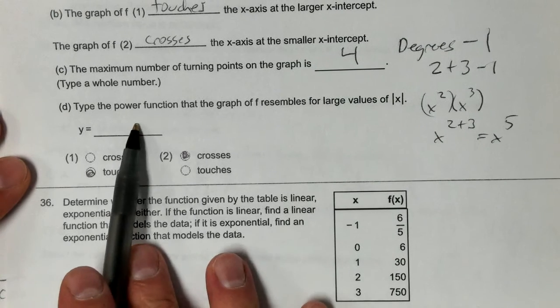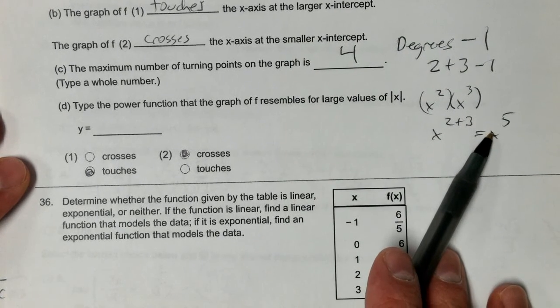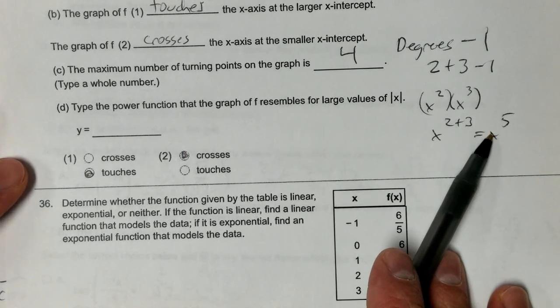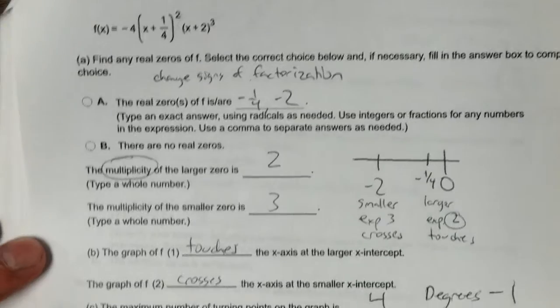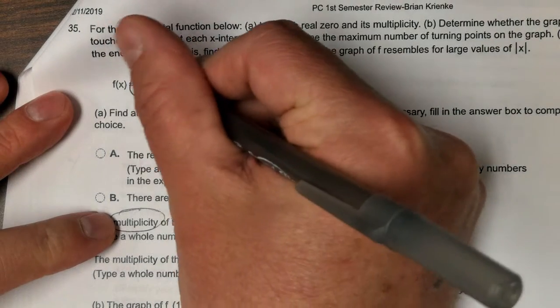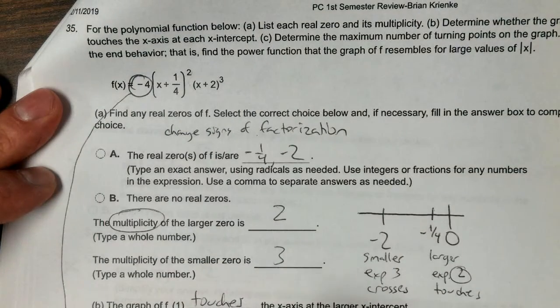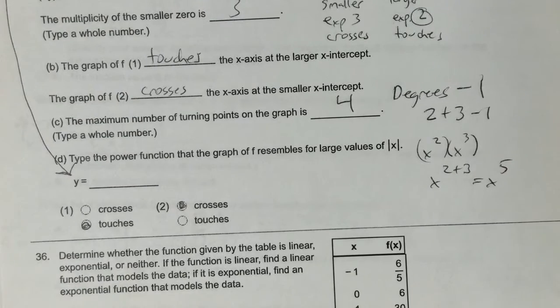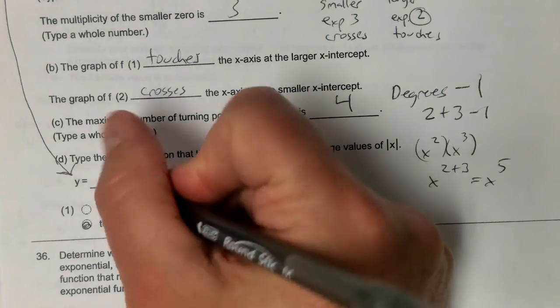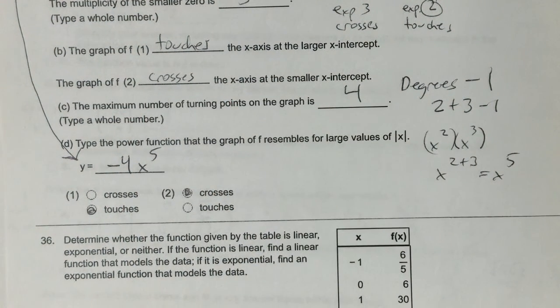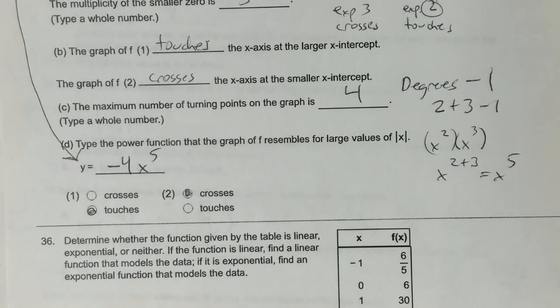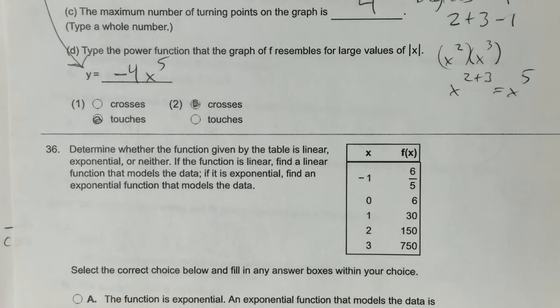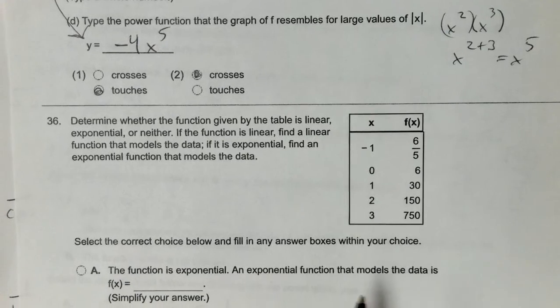So for the power function, we know it's based on the x to the 5th. But before I write that, this is the most important part, because I know this is why some people miss it. Your original problem has -4 here. We've got to bring that down. So we get -4, and then you get x to the 5th. That's the most common mistake, forgetting to bring down your number, your coefficient. Okay, and then 36 is our last one.